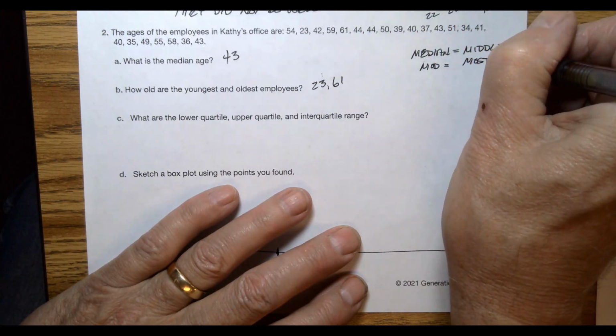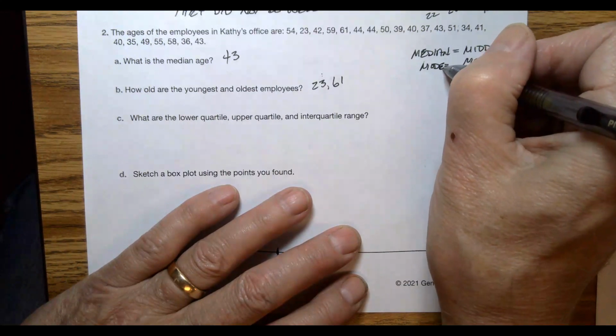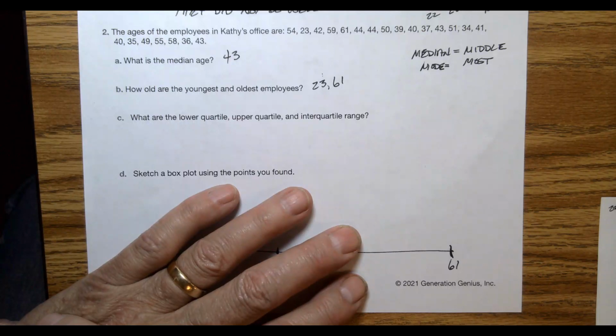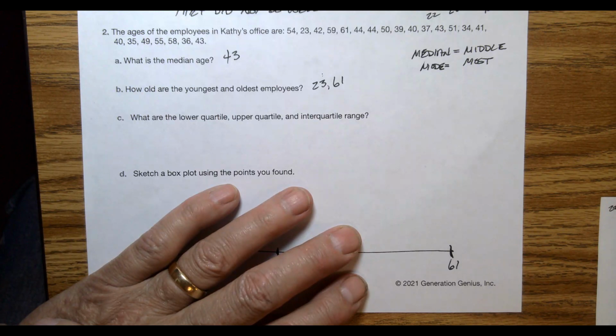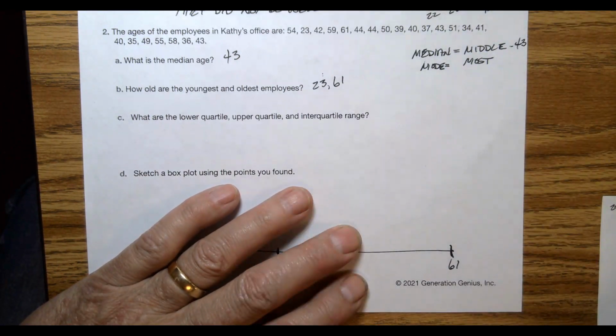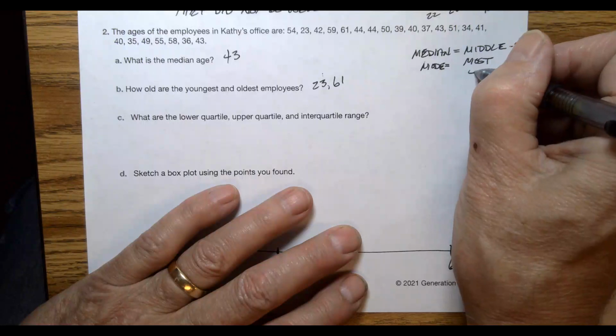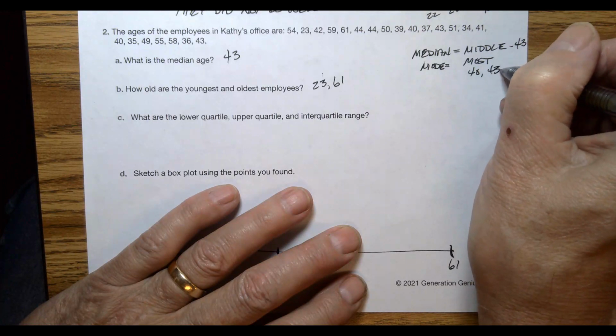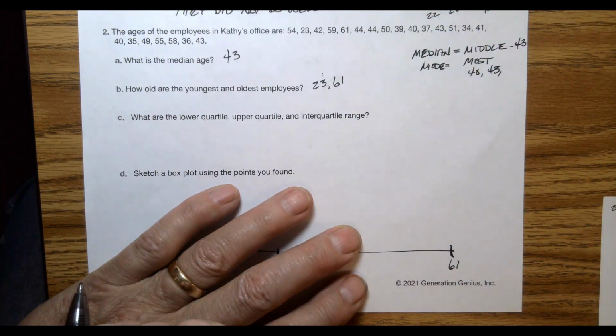So what number do I have the most of? Now they are not asking that question here, but if I were to look at my data and figure out what my mode is, I have a couple of numbers, and you can actually list your mode. I'm going to actually put our median is 43. You can actually have a couple of numbers that are the mode. So in this set of data, you could say 40 is a mode. You could also say 43 is a mode, and you could say 44. You can have more than one mode.